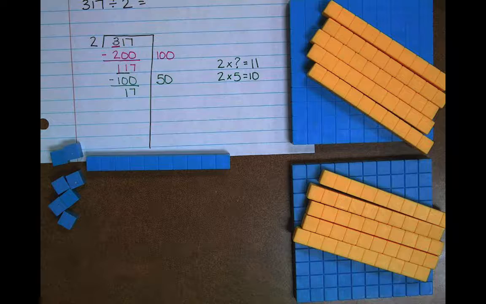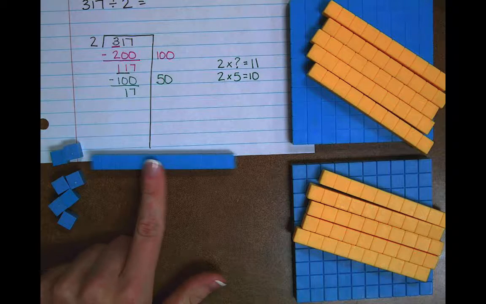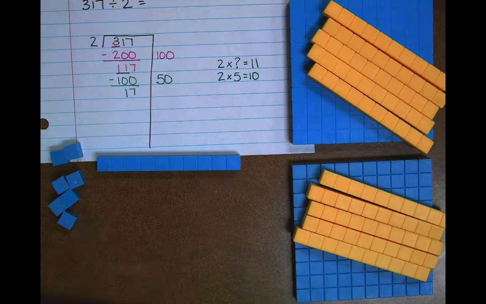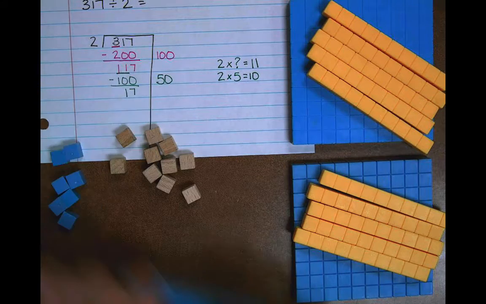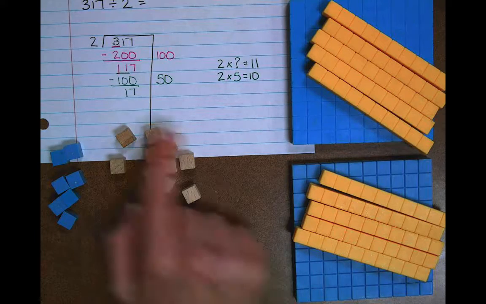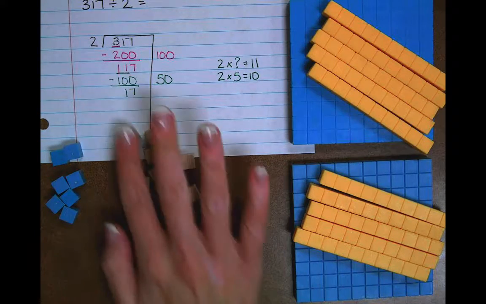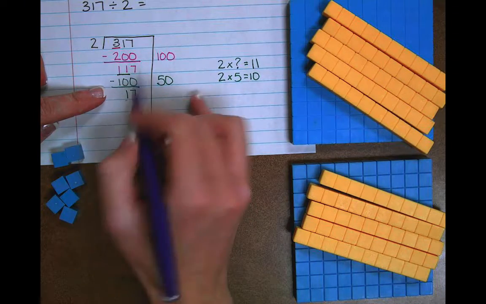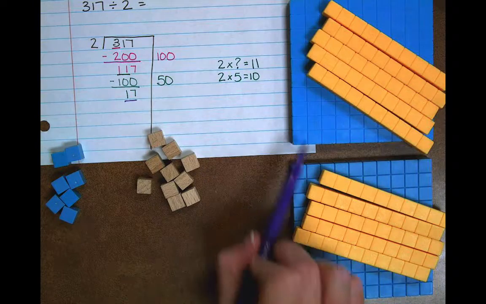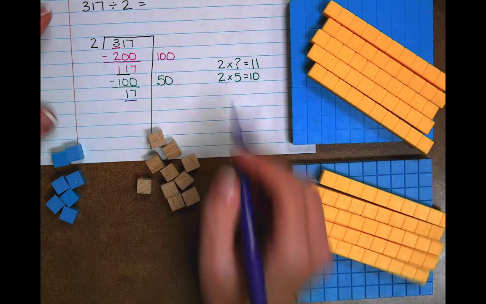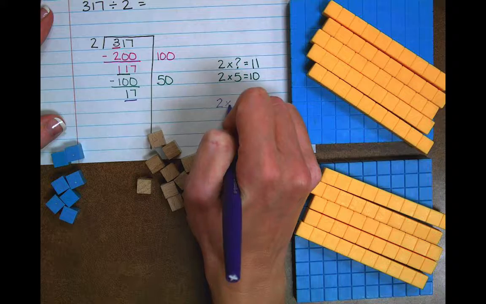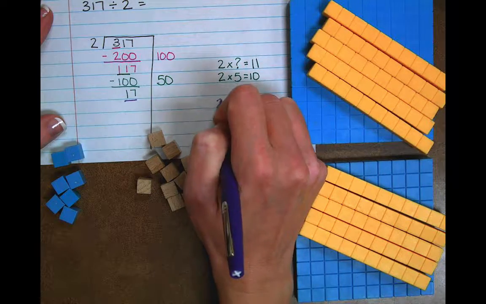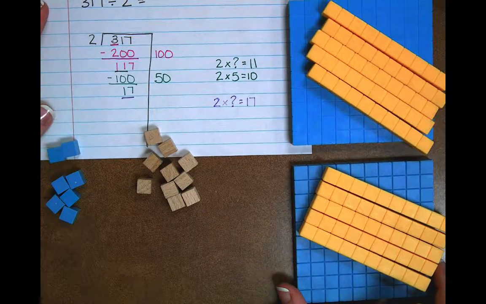Okay, so from here we know that this 10 I cannot break into my 2 groups, so I need to trade that in for 10 ones. So when I do that, there's my 10 ones. So I had 7 to start with, and then I just had 10 more. So I have my total of 17. Okay, so my 17, and I'm going into 2 groups. So I'm asking myself, 2 times what number equals 17, or close to 17, but not bigger than 17.